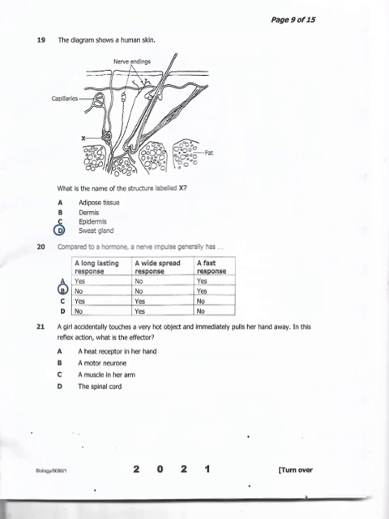Question number 21. A girl accidentally touches a very hot object and immediately pulls her hand away. In this reflex action, what is the effector? So what is being affected here?